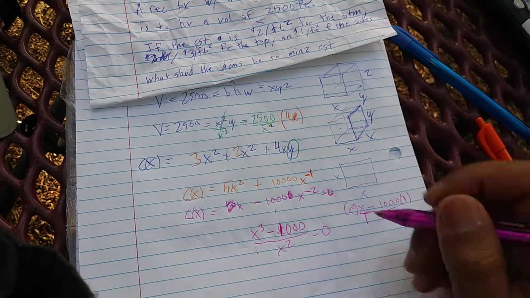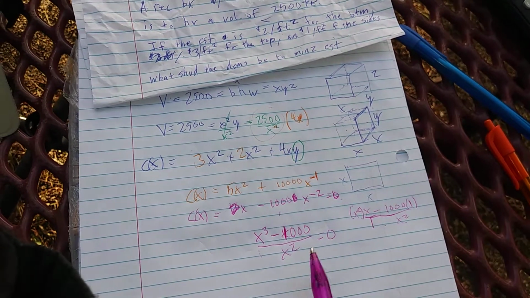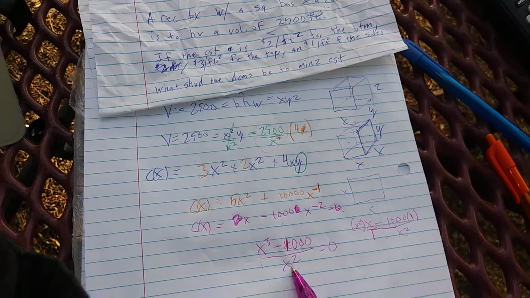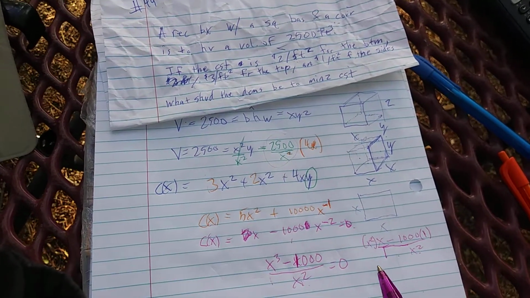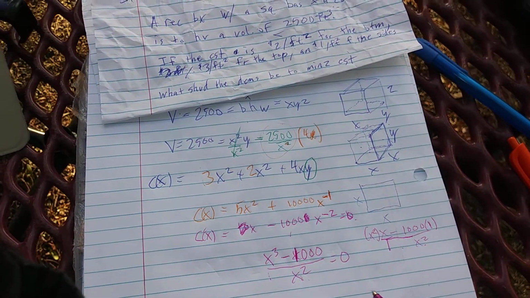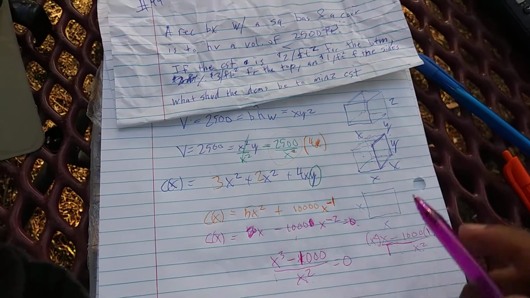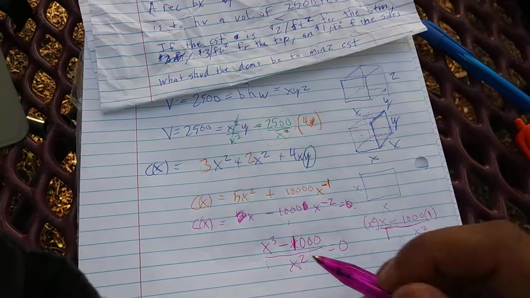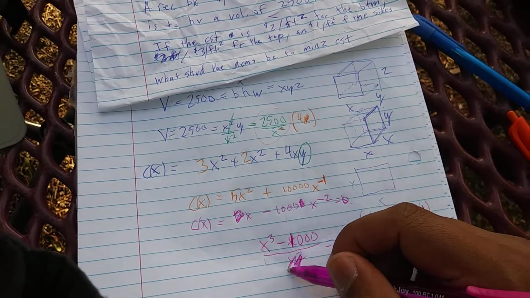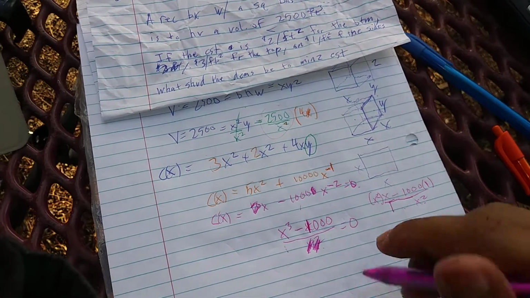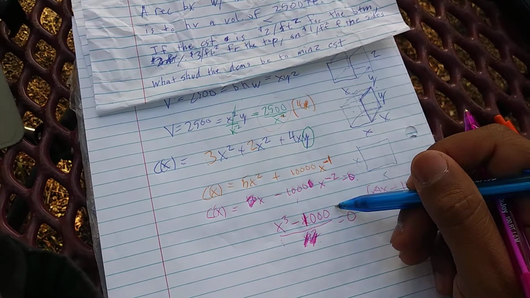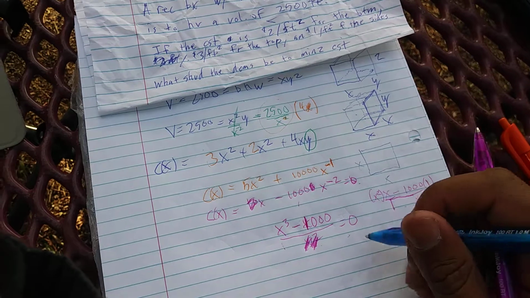So the critical values: one of them is x equals 0, because the derivative is undefined there. But we don't care about x equals 0, because then we would have no volume. 0 times 0 times y would be no volume. So x cubed minus 1,000 equals 0.